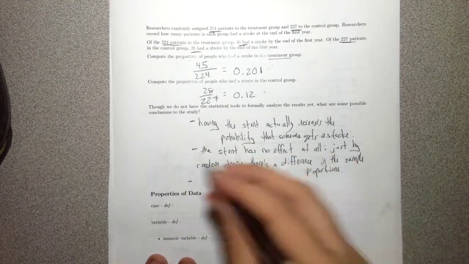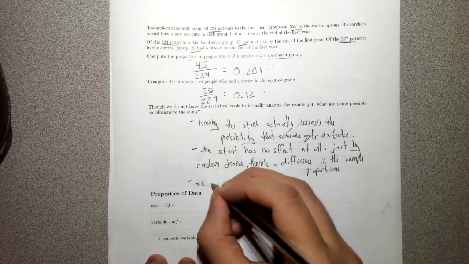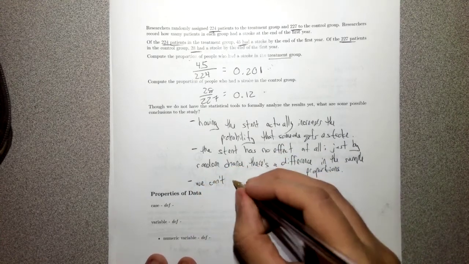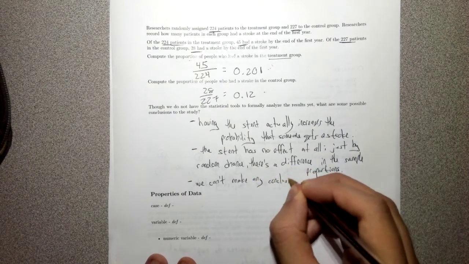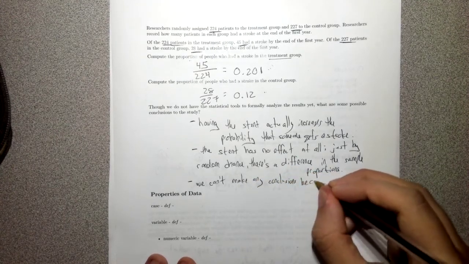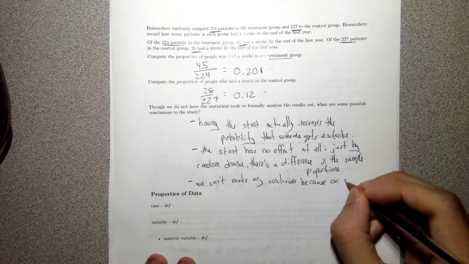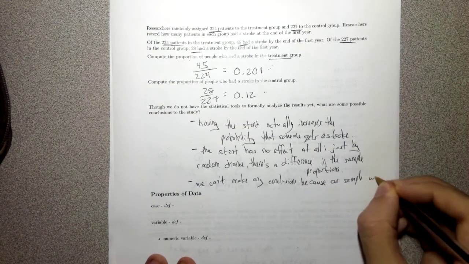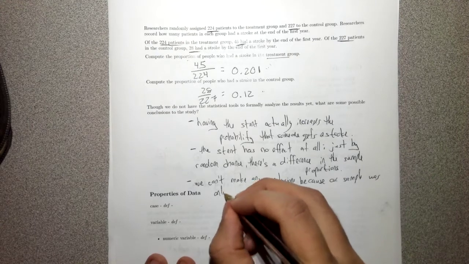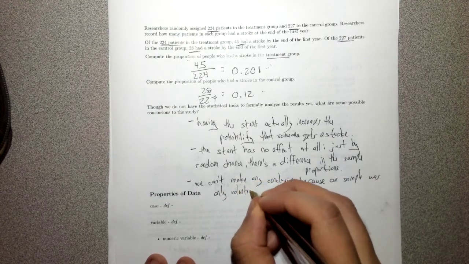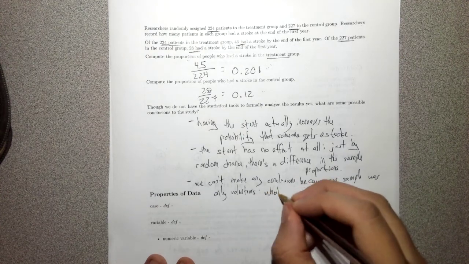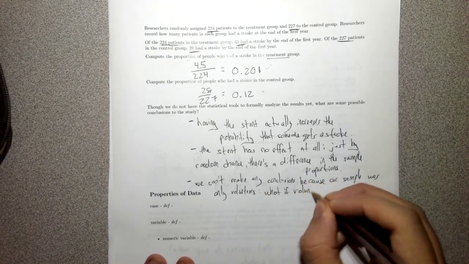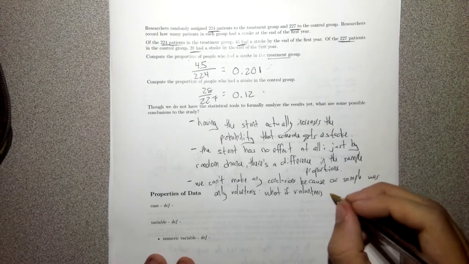A third thing that I had thought of was maybe we can't make any conclusions because our sample was just volunteers. The idea behind this one is, what if volunteers are different than regular patients?